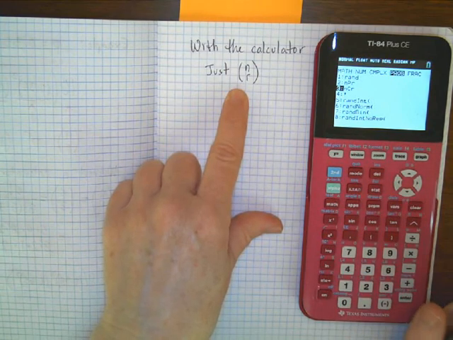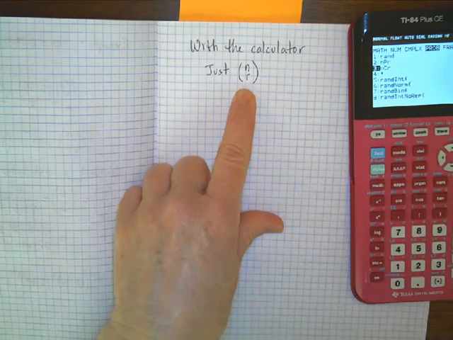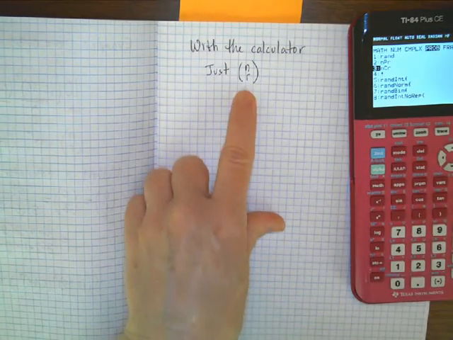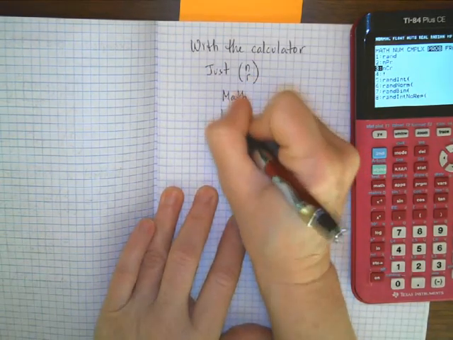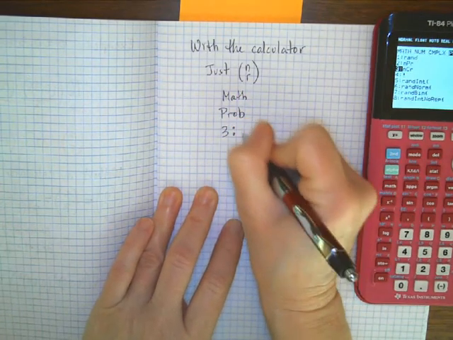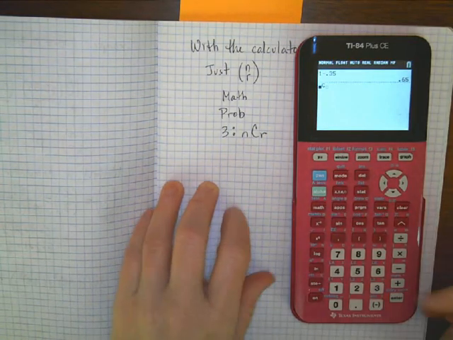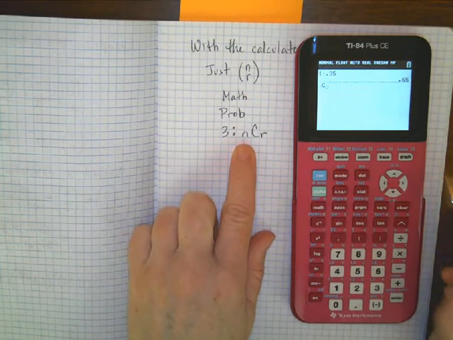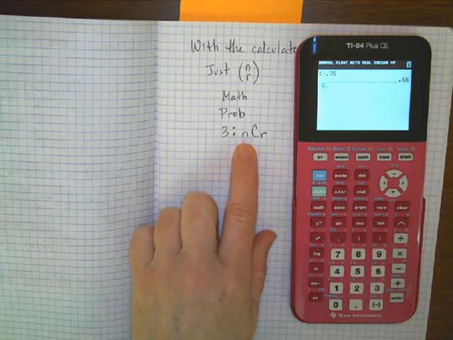Okay, so I'm going to write that down. If you're just trying to find the binomial coefficient, if you just want the number that we took from Pascal's triangle, it's Math, and then Probability, and then select option 3, which says NCR. And then when you select that, it asks you what's N and what's R. Okay, if you have the TI-83, I don't know what it shows. You're going to have to play around with it. And I unfortunately did not bring an 83 home with me, so I can't play around with it for you.